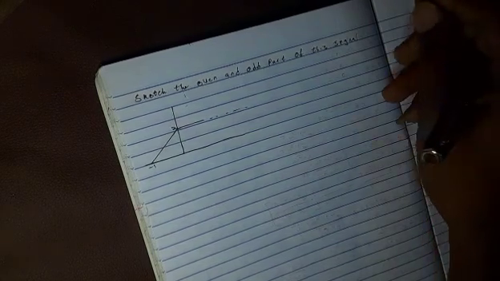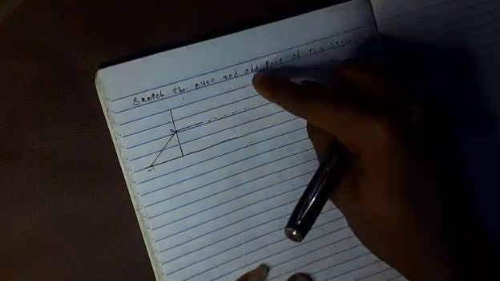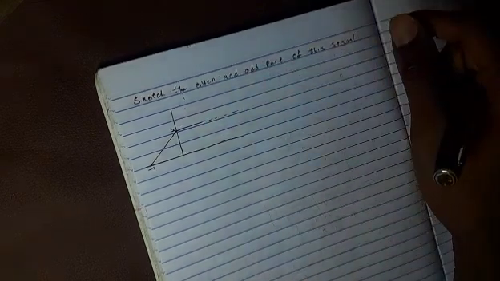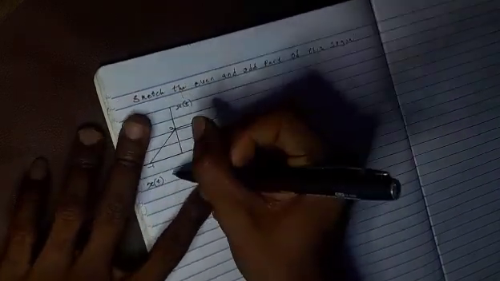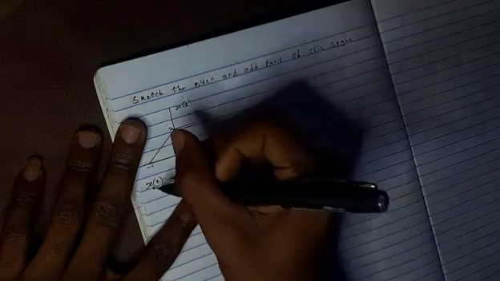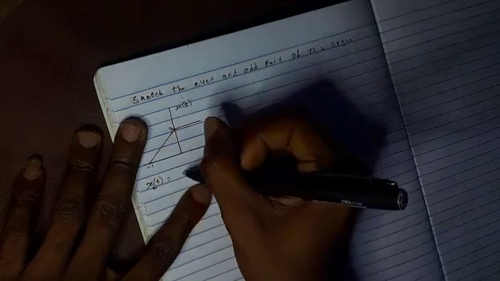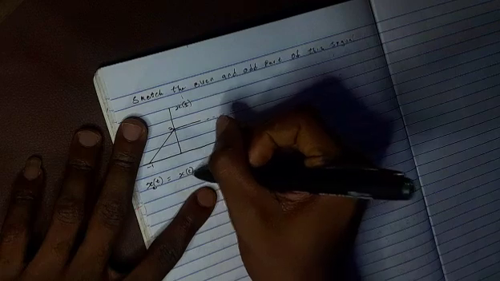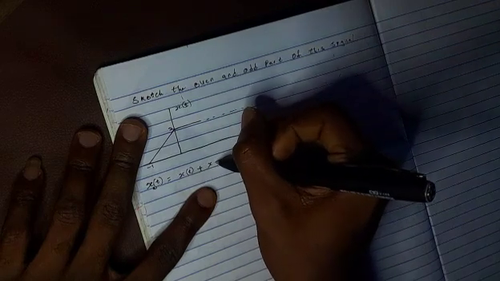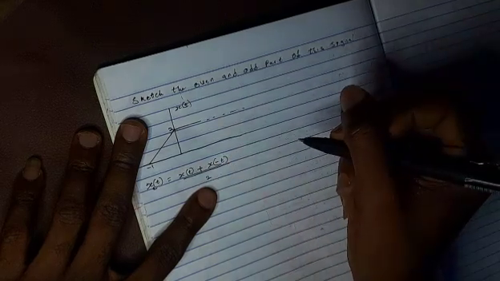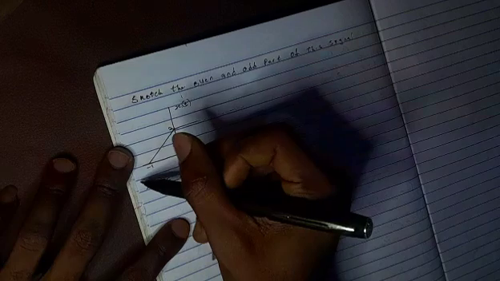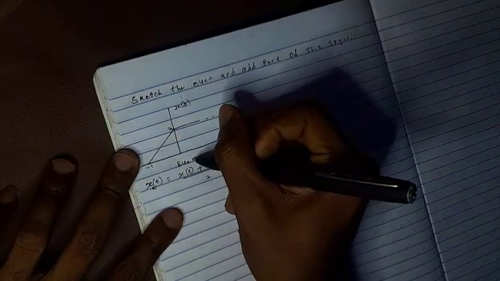So in this video we are going to be sketching the even and odd parts of this signal. As you all know, the formula for the even part of the signal is x_e(t) equals x(t) plus x(minus t), all over 2, right? This is the formula for the even part.